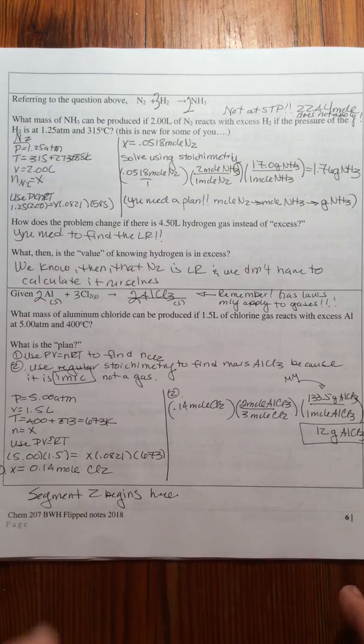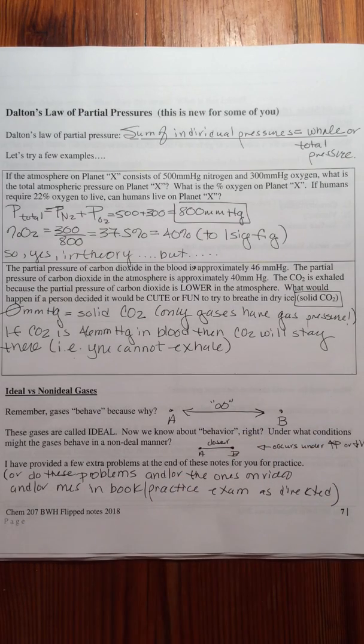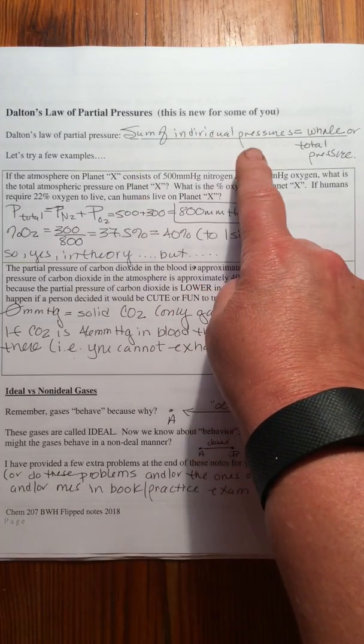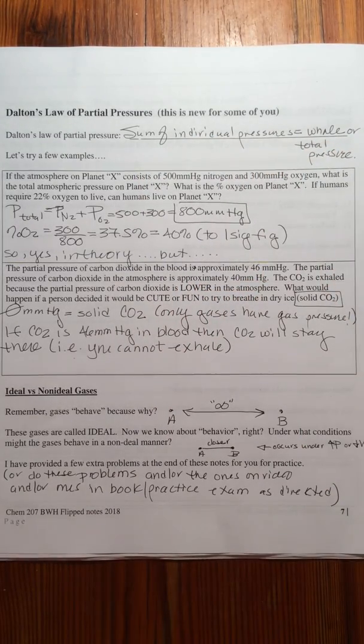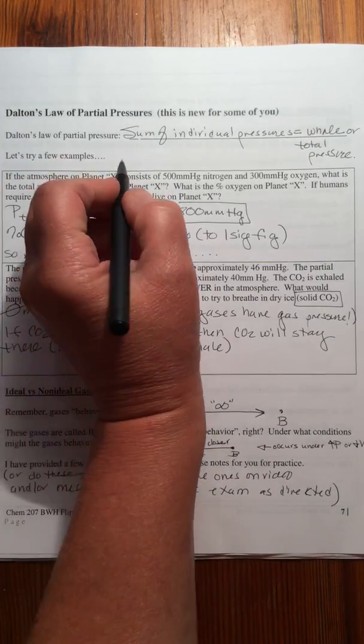Segment 2 now begins on page 7 in your lecture notes, which is Dalton's law of partial pressures. And this is new for some of you. Dalton's law of partial pressures says that the sum of the individual pressures equal the total pressure of the system. And this is useful in a number of situations, one of which is when you collect a gas over water. Because when you collect a gas, you can't just collect it. You usually have to collect it over water so you can calculate the volume. And we should do that in the lab.